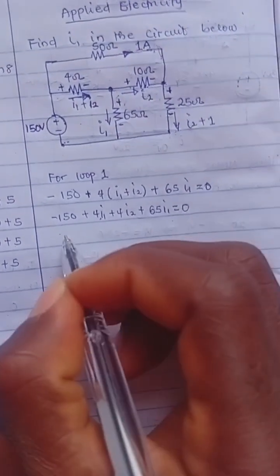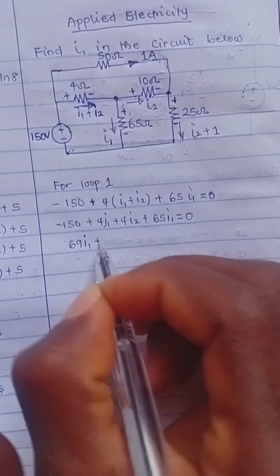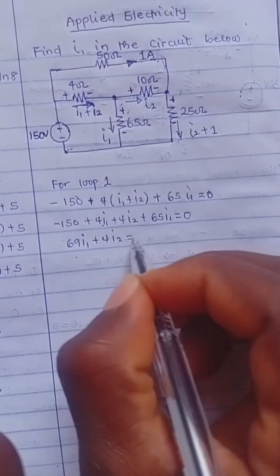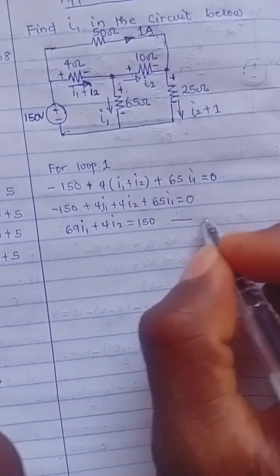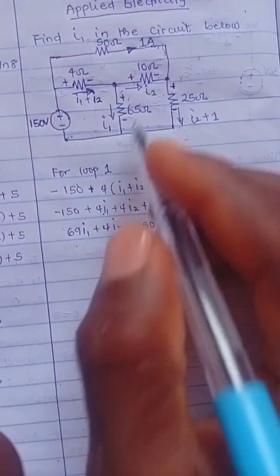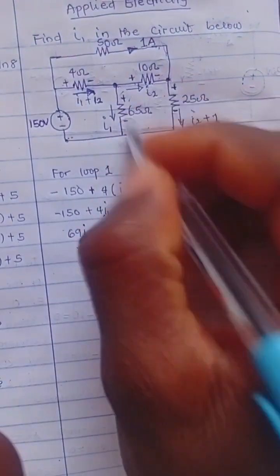4I1 plus 65I1, so that will give us 69I1 plus 4I2. Then take this to the other side. You have this to be equal to 150 volts. So from here, we call this equation 1. And then we're done with this loop. We move to the next loop. For the next loop, we apply KVL round the loop. Remember, we are going in the clockwise direction.